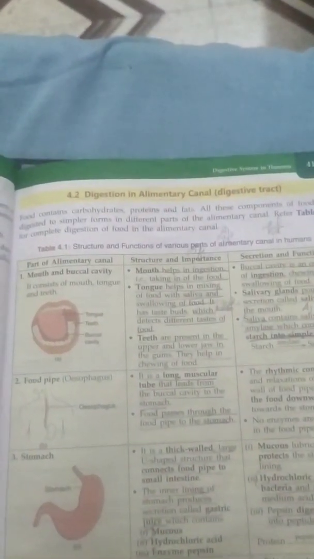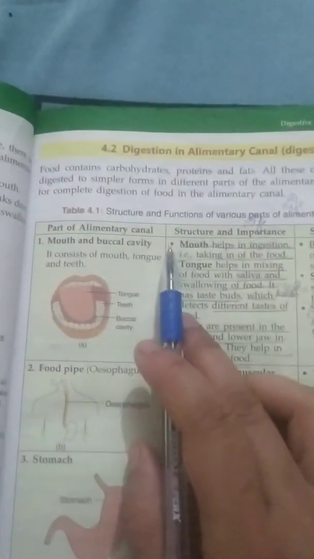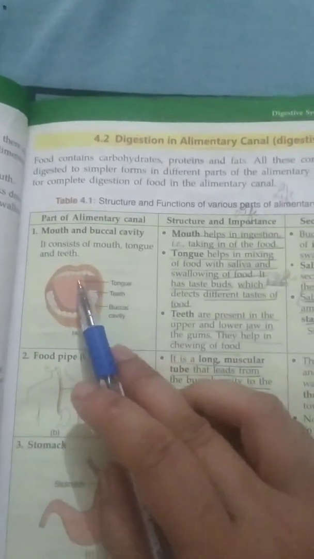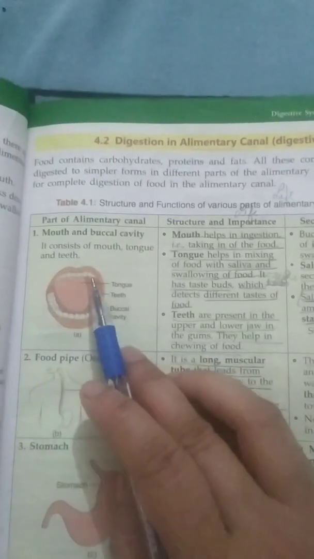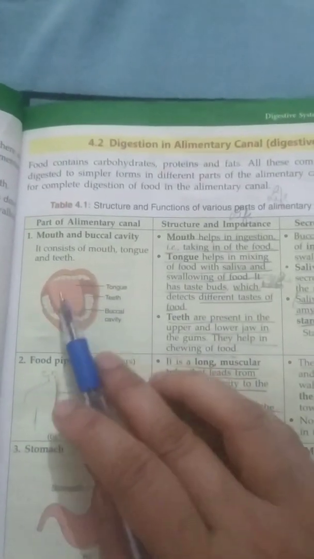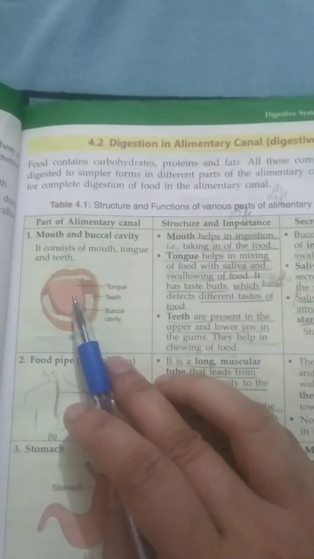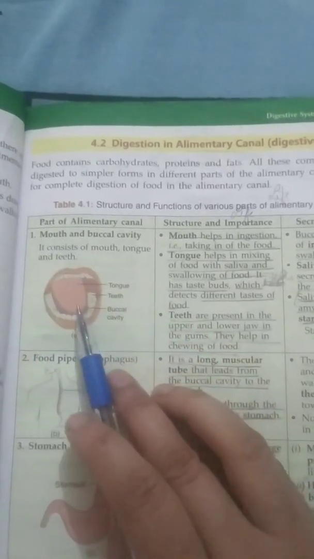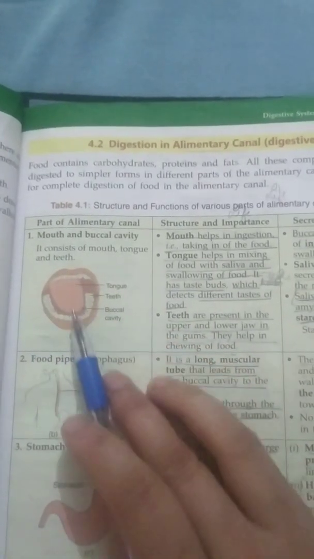Now students, we will discuss digestion in the alimentary canal, or the digestive canal. One by one, we will discuss the different parts of the alimentary canal. The first one is the mouth and the buccal cavity. It consists of the mouth, tongue and teeth. The tongue is a muscular organ which helps in chewing the food as well as pushing the food into the food pipe.